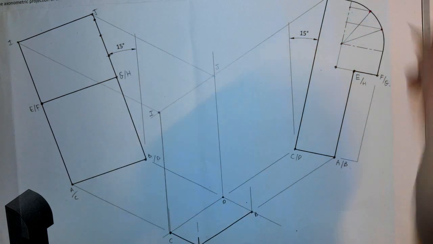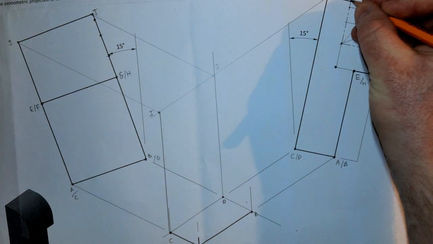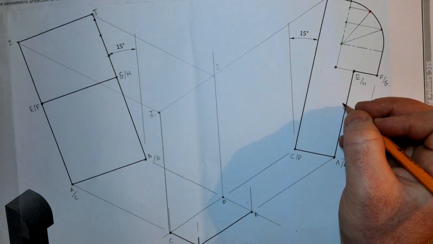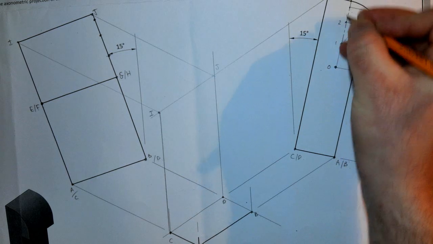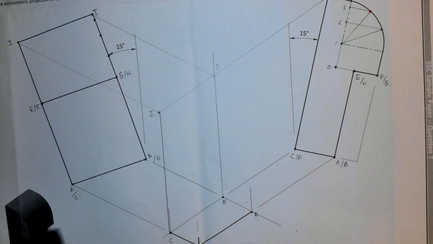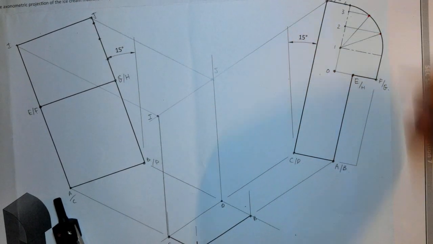That's that point, and that's the last one. One more here. That's the very last one. I'll just number them now. So 0, 1, 2, 3, and then 4 is up here. You can't see that just now, but 4 is up here. See it there? Okay.